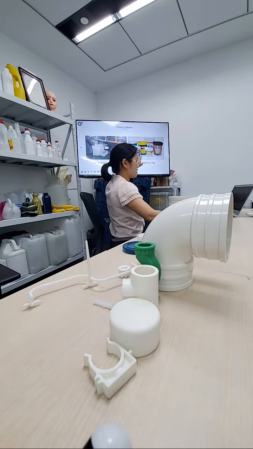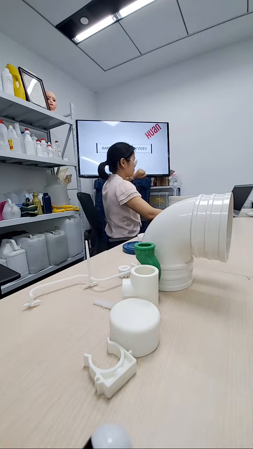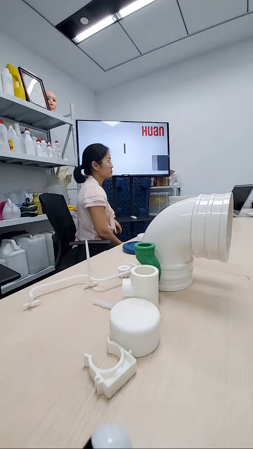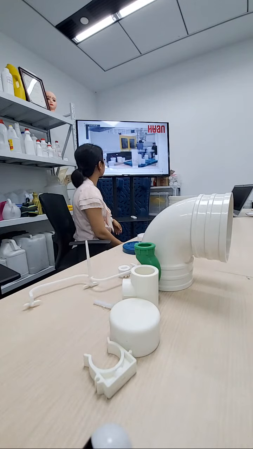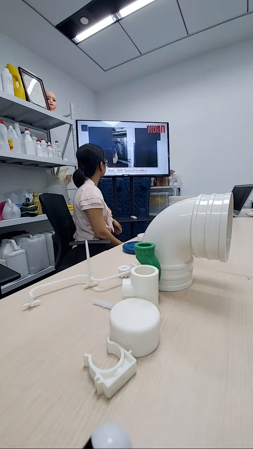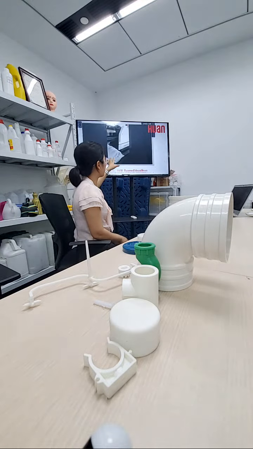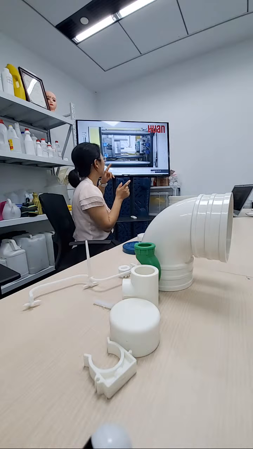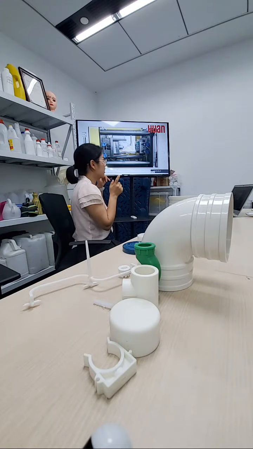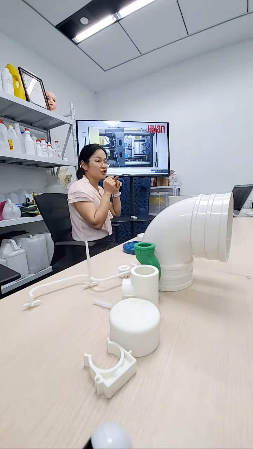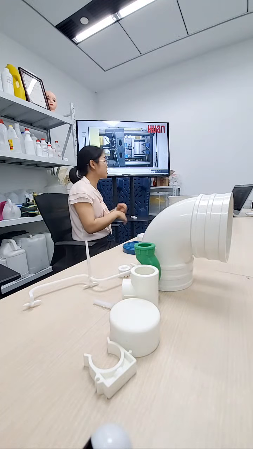This video is the bucket's production line video. Because this bucket is very deep, we will use the compressor to eject the products out of the mold smoothly.